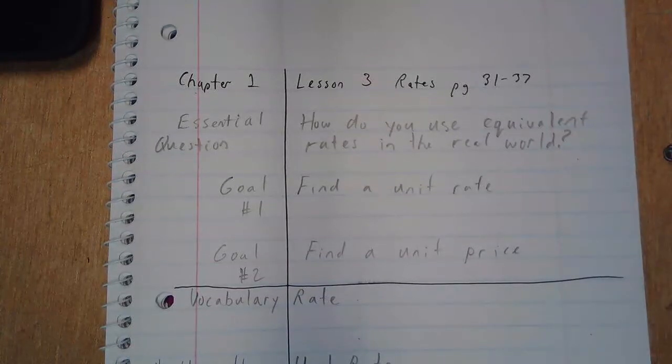All right, here we go. Now we're on to lesson 3. This is rates, starting with page 31 all the way to page 37. As we do this lesson, remember the question: how do you use equivalent rates in the real world?